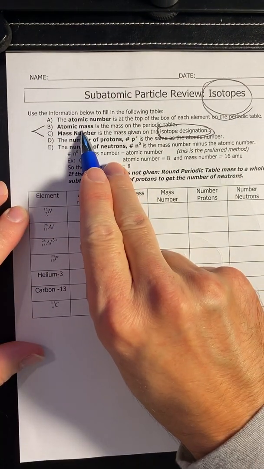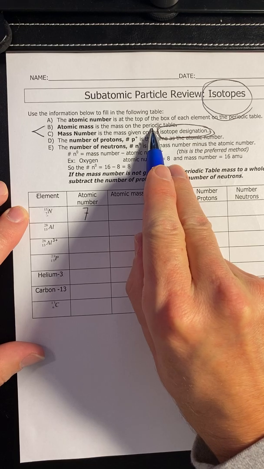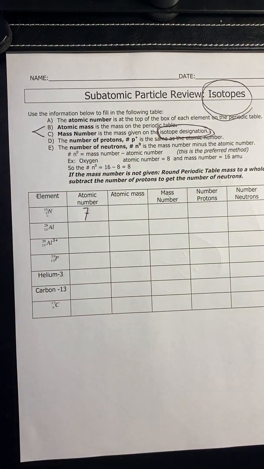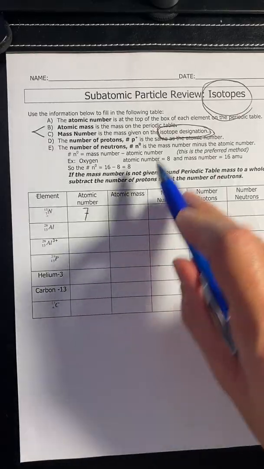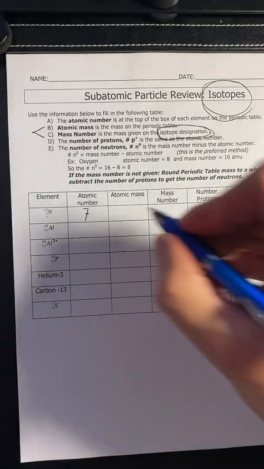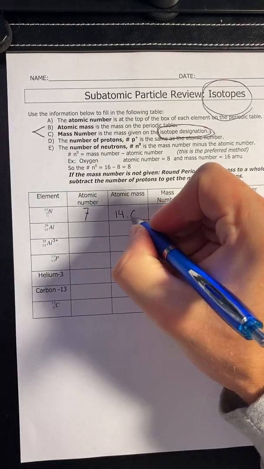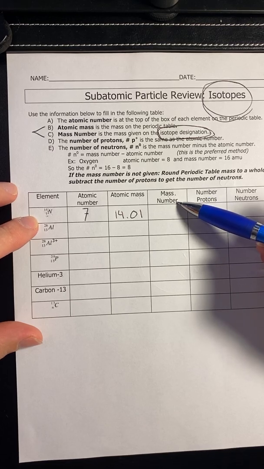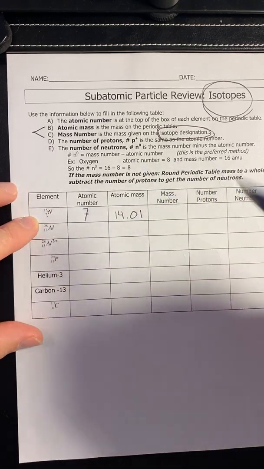The atomic mass is the one on the periodic table, and the mass number is the very specific number for that isotope's mass. So atomic mass, get it off the periodic table, 14.01. This particular version or isotope has a mass number of 15.